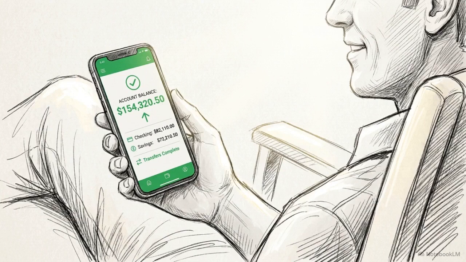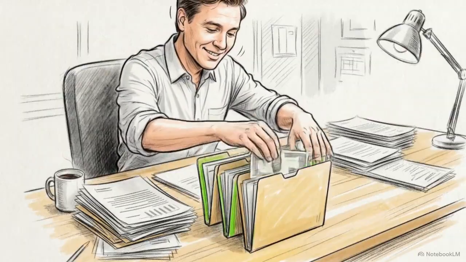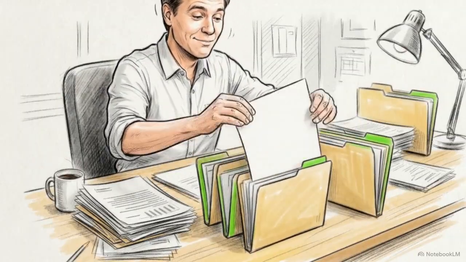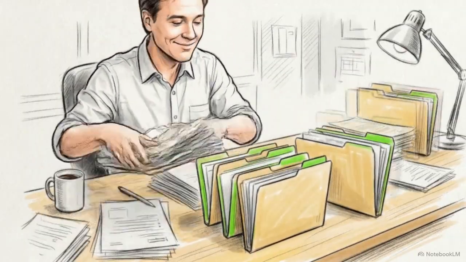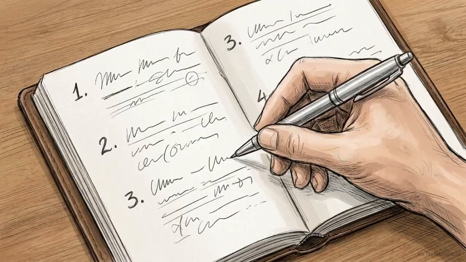Imagine looking at your bank account and feeling quiet confidence instead of anxiety. You can set a system in motion that routes your savings and investments to the right places before you spend them. By the end of this video, we are going to build your personal wealth blueprint, a working step-by-step system you can set up today.